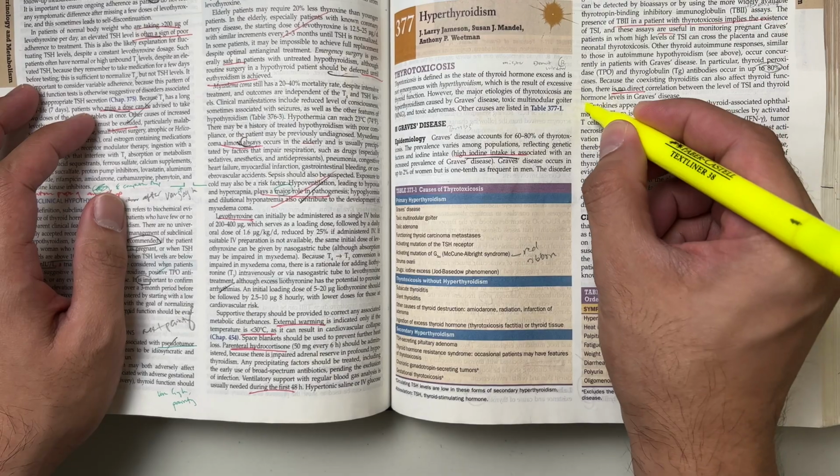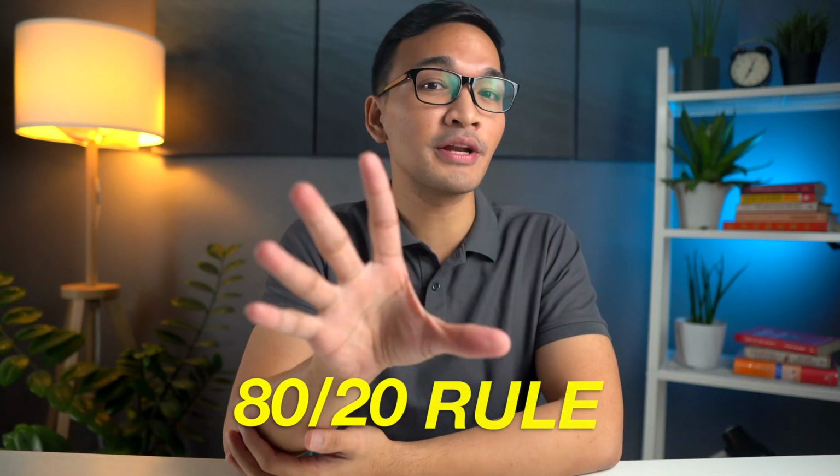But before we answer that, let me ask you one question. Have you ever noticed that even if you have gone through all of the handouts or read the book cover to cover, that not every topic was asked? And that most of the questions were only about a few important topics? Now, that is one example of the 80-20 rule in action.